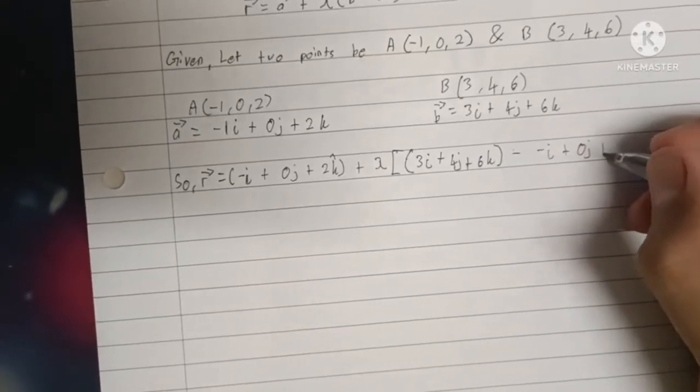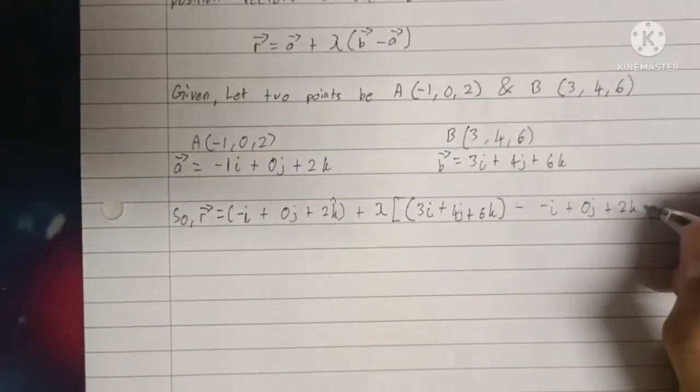Actually it should be only a 0, but I just put it in there.